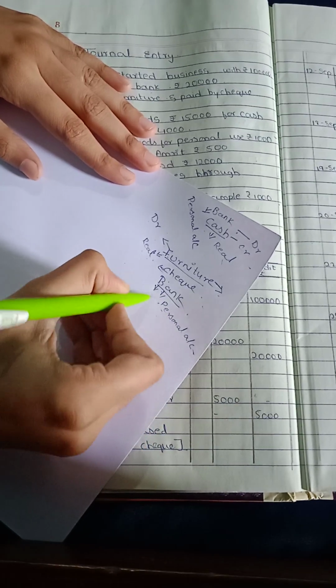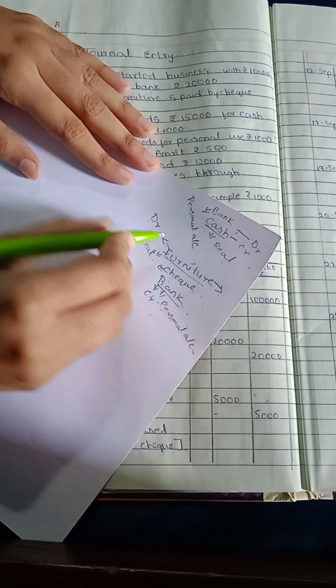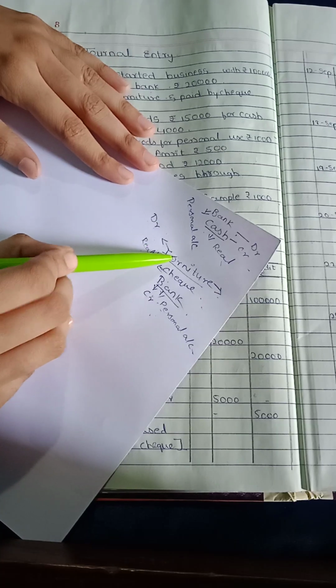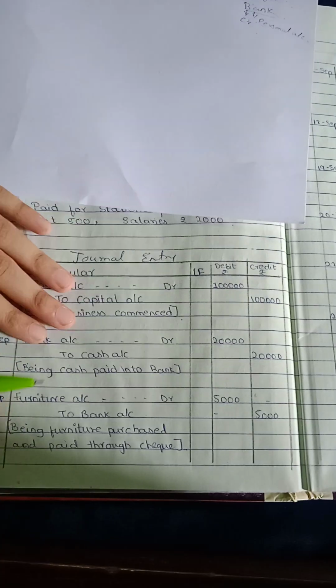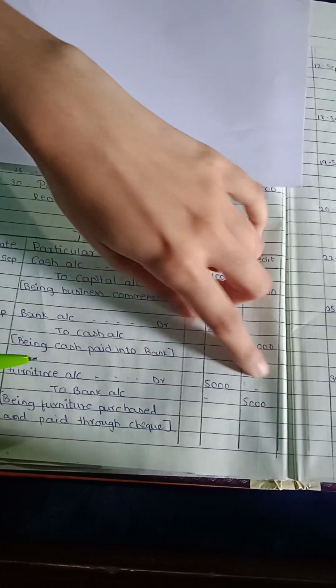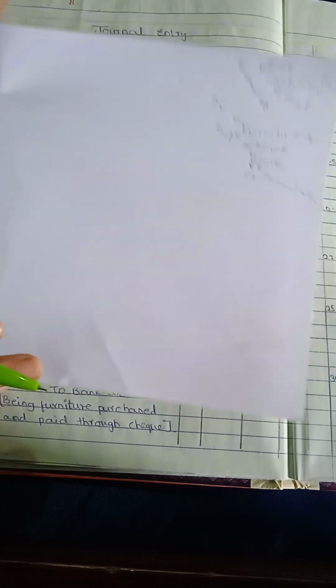So bank is paying the amount on behalf of us, so it will be credited. So what is the entry? Furniture account debited to bank account. Look over here, furniture account to bank account. The amount is written here, the date is mentioned. Narration: being furniture purchased and paid through check. Hope you have understood this.